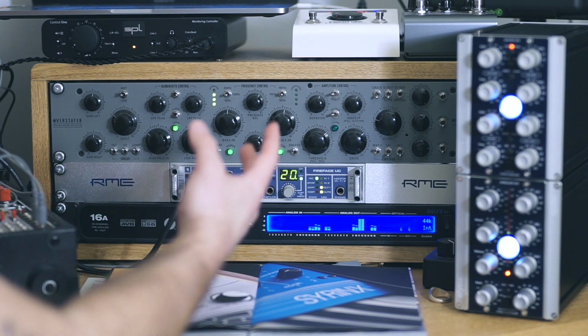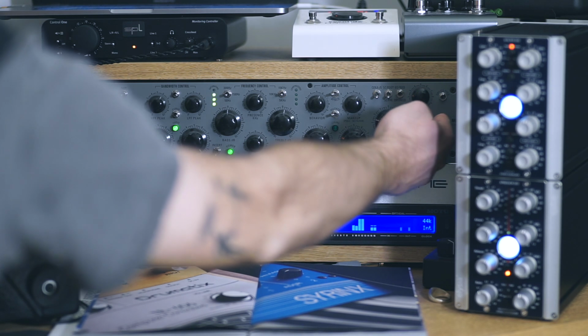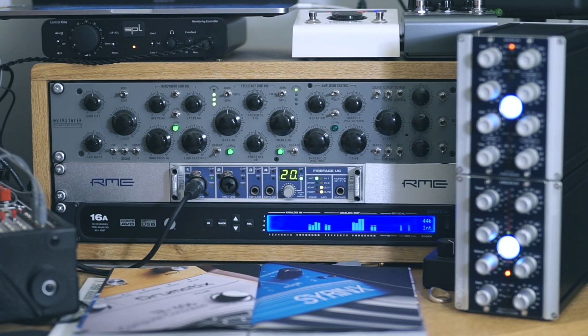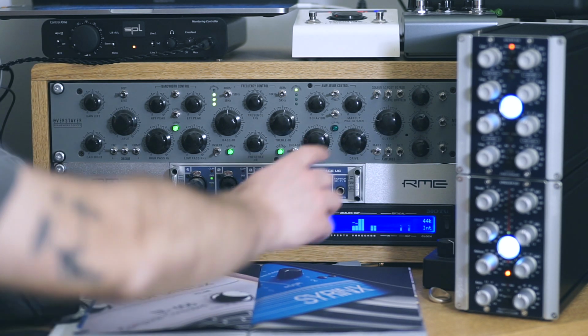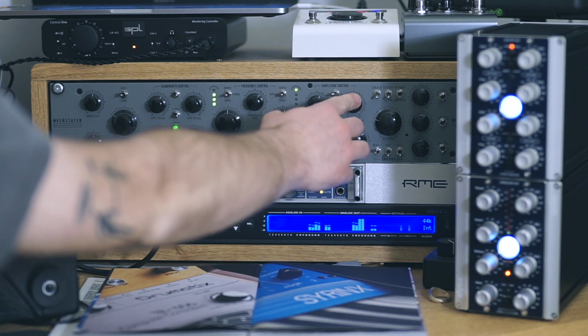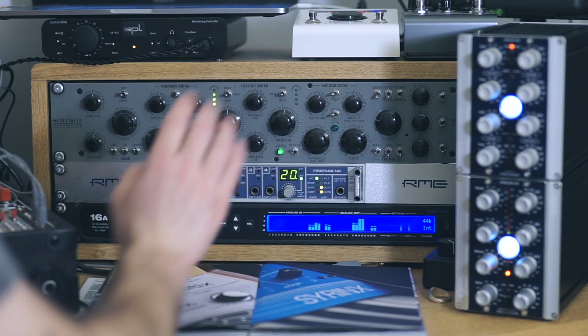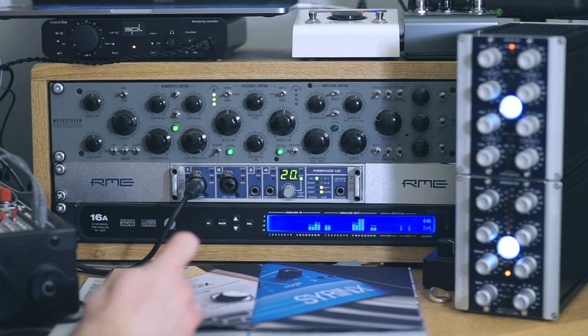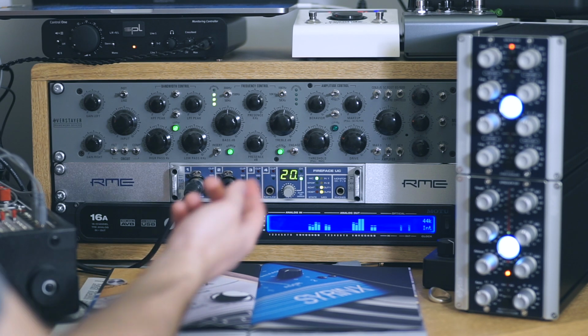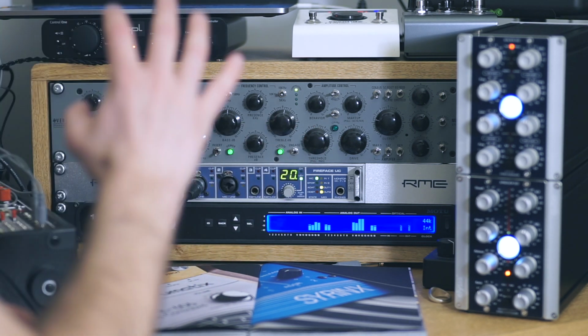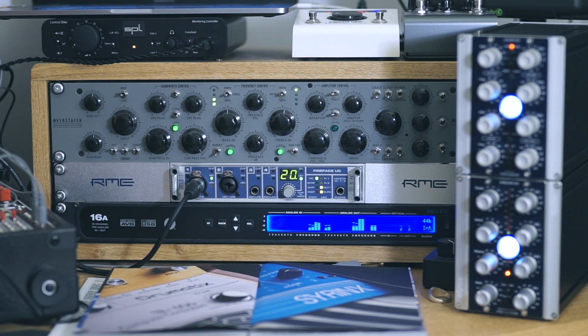Then the compressor, let's engage it. Usually anything past 5 goes a bit crazy. I've put the threshold so it doesn't compress too much. I want some compression, I want a pumping effect, but I don't want to crash everything in sight.